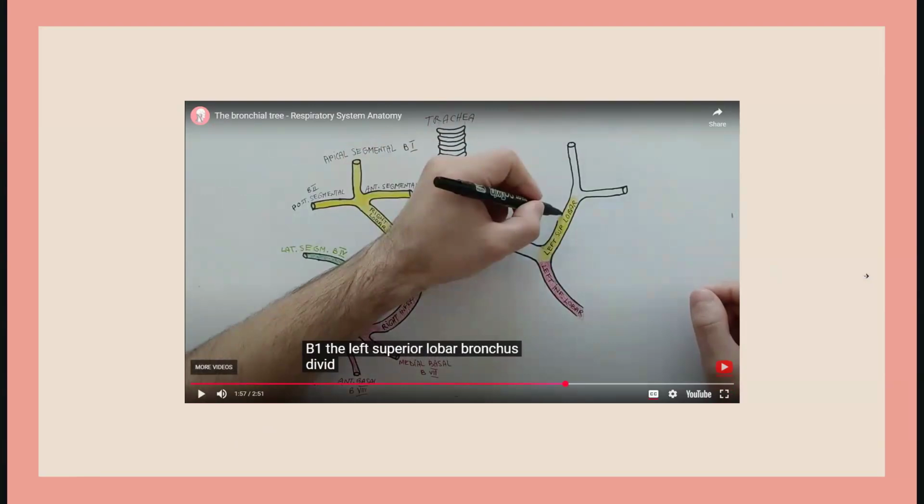Essentially, with the air that comes in, you want to maximize the amount of surface area that air contacts. So by branching off into more smaller branches and reaching more alveoli, it can increase those surface area contacts, which allow more gas exchange to occur.